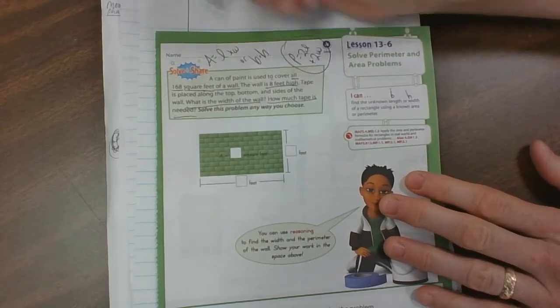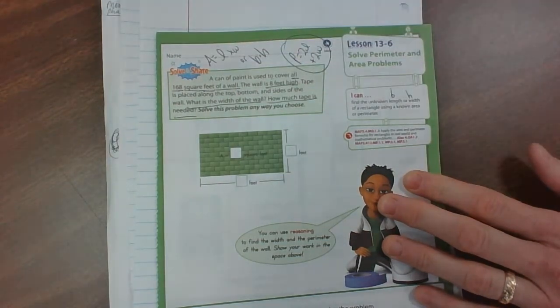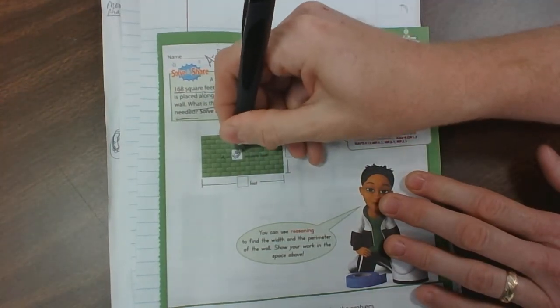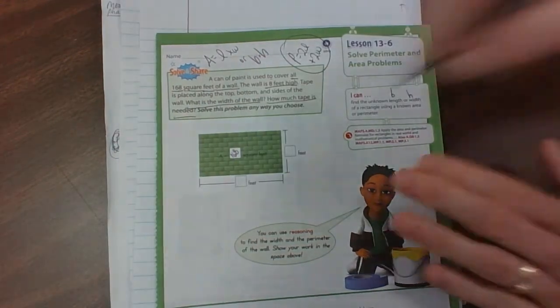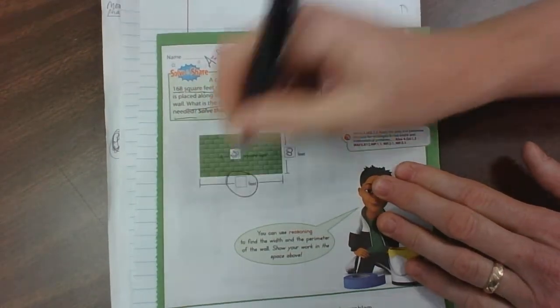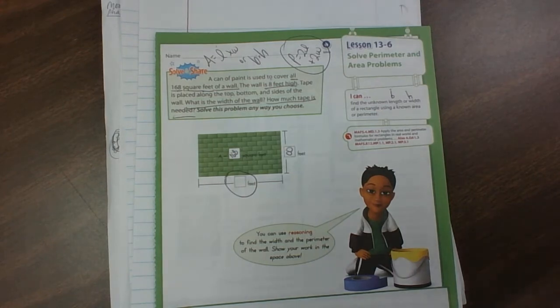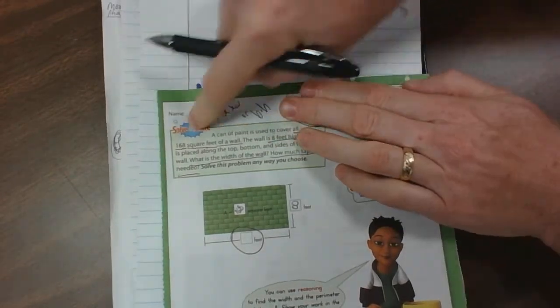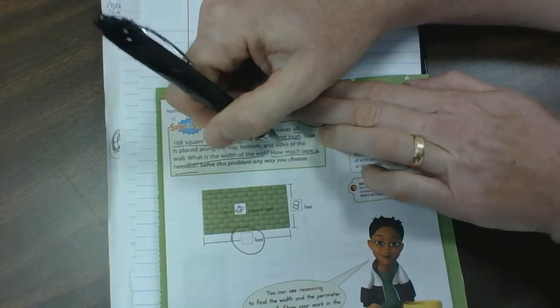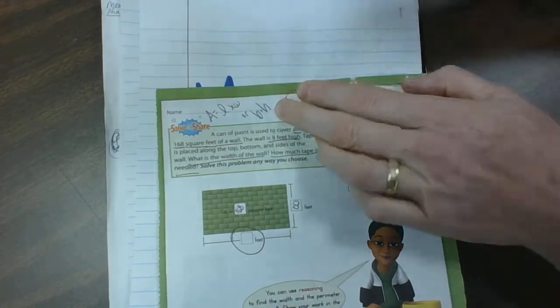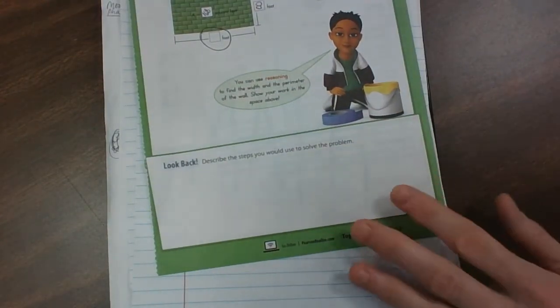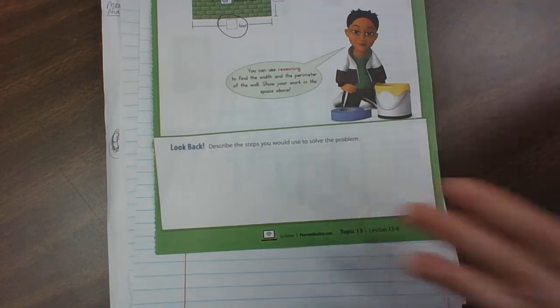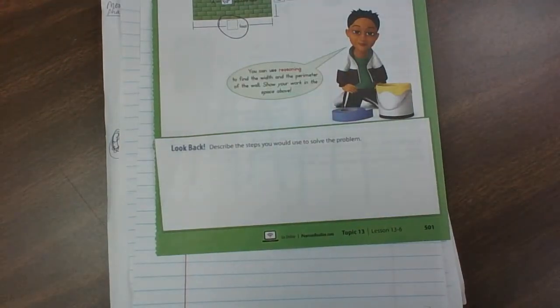So here's their wall. What we know is that the area is 168. This entire wall is 168 square feet. We know that this is an 8. The question is, how do we figure out this side? There's a few different ways to attack this problem. Using these formulas, this is the one we're going to focus on since we're dealing with area. As soon as they said what is the width of the wall, how much tape is needed, we want to work on that one. So describe the steps you use to solve the problem. We're going to walk this through together. If this was a math problem, there's a few different ways to look at it.